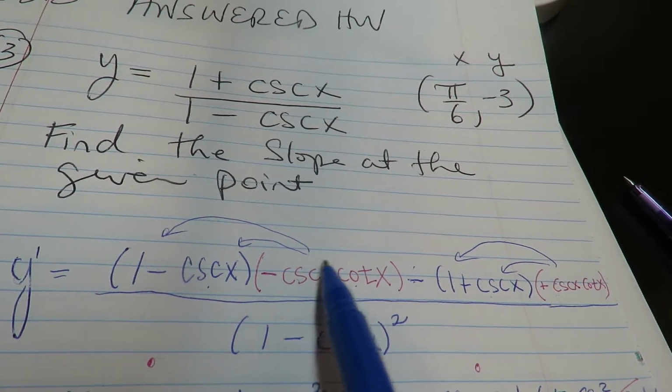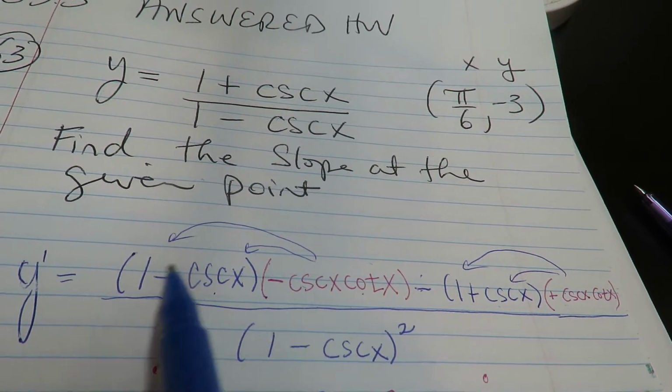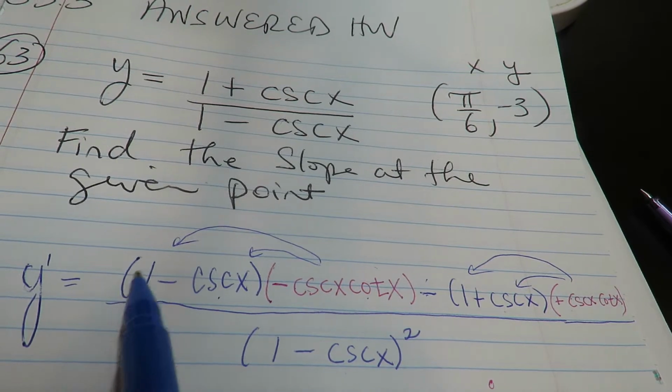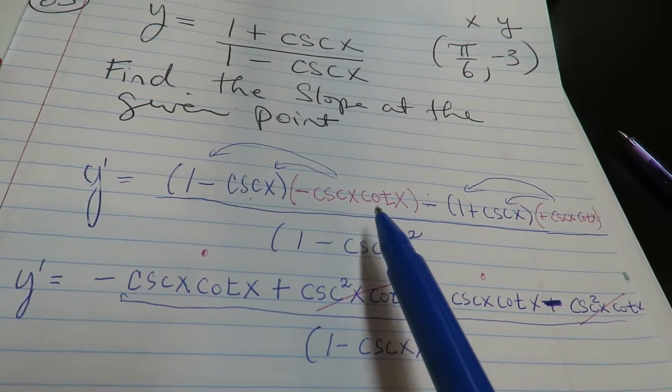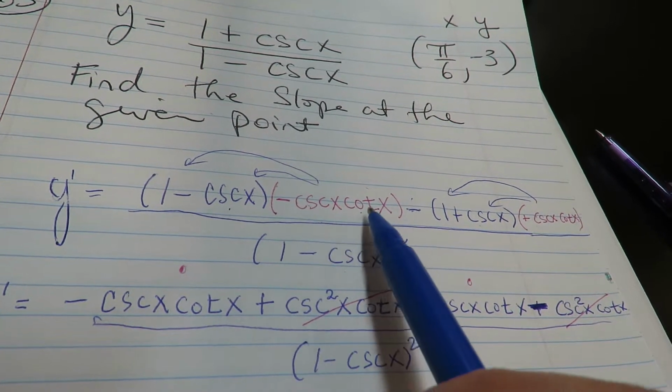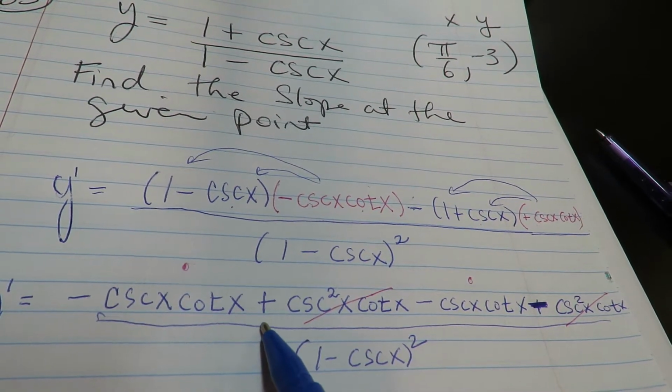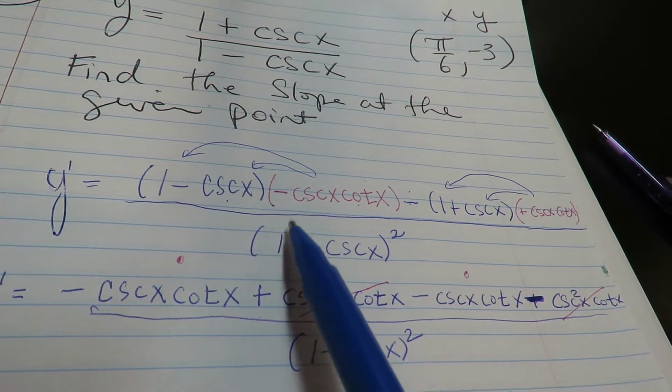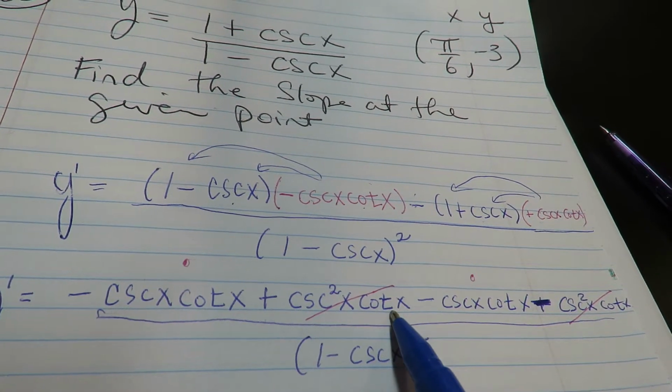Alright, now the next step, this is a monomial, this is a binomial, so I'm multiplying this into this. Just be careful of the negative when you do that. So this times 1 gives you this. This times this, so make sure you make it positive. And then you have two cosecants that time and a cotangent.